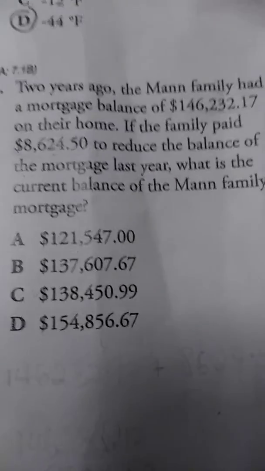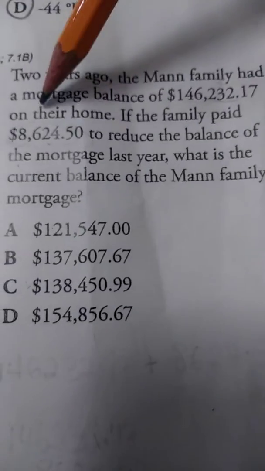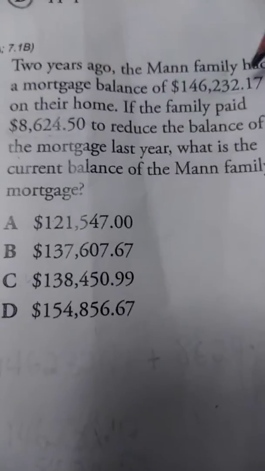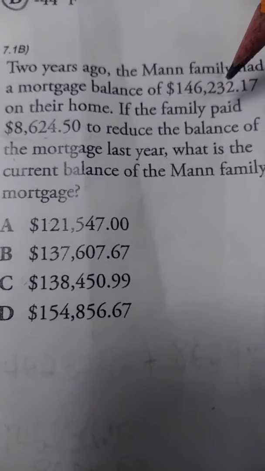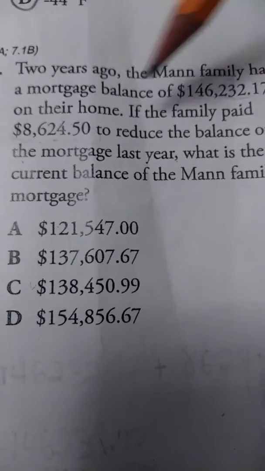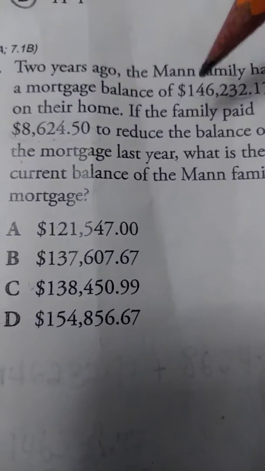If you subtracted these two numbers, that's okay. You can do that as well. But I want to show you how this will look represented as integers.